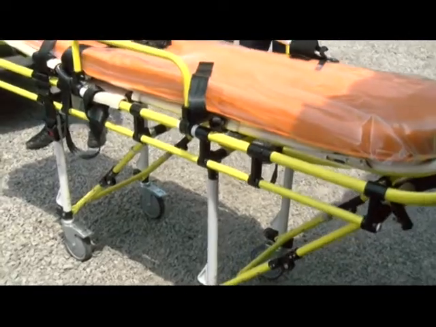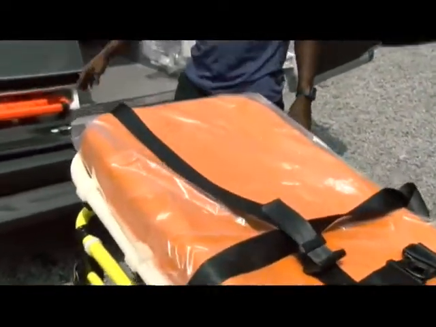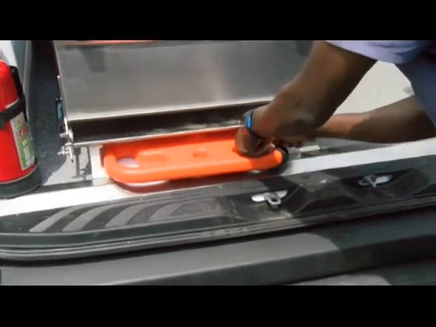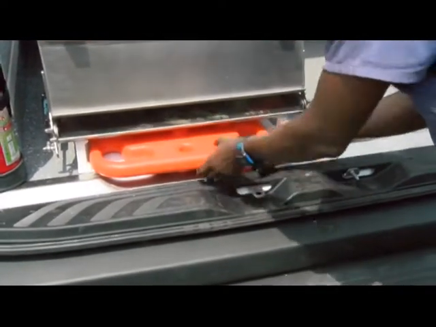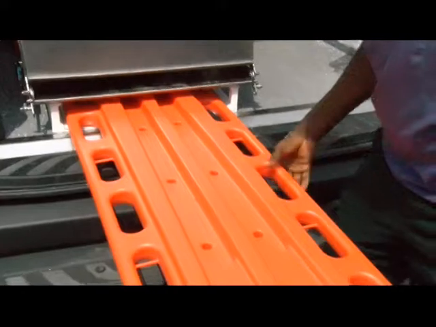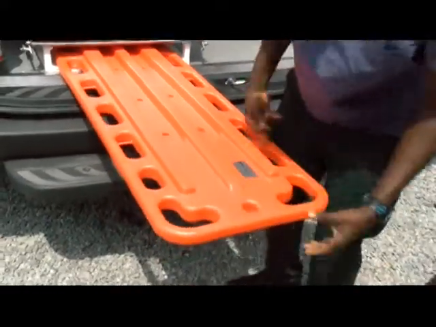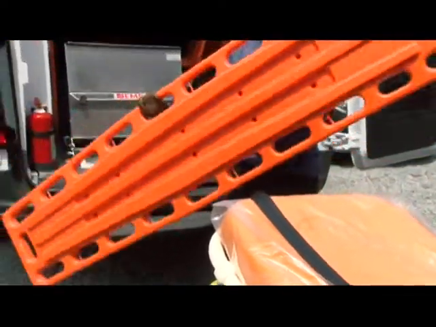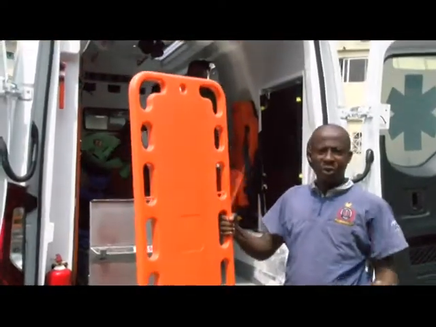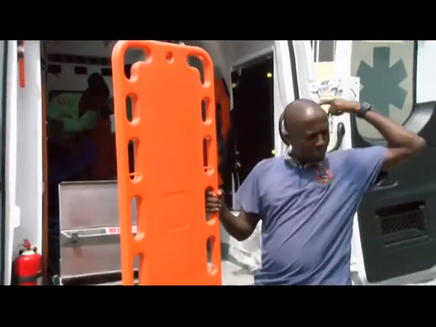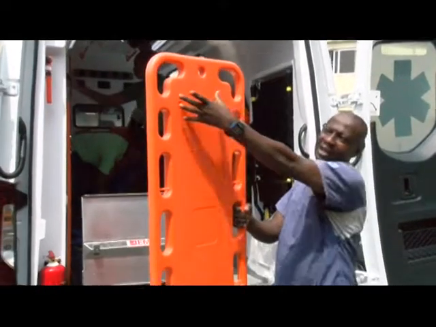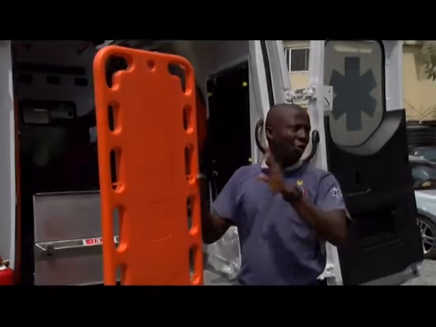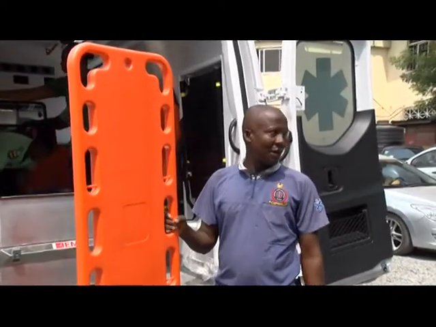The spine board that we saw, the short one for kids, we also have for adults. So this is for adults. Normally we use this when we suspect that there's a problem with the spine. It has head blocks that we can use to stabilize the head so that we don't compromise the spine.